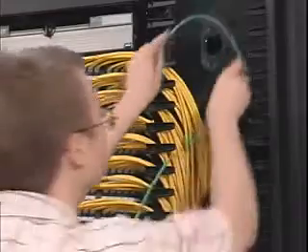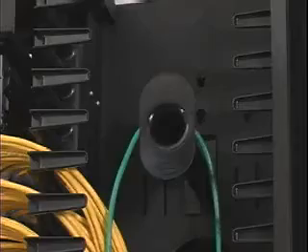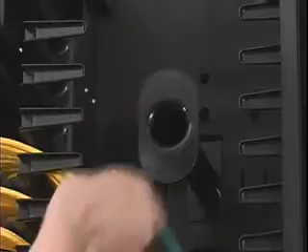Fundamental slacking of patch cords. When using slack spools, the patch cords must route up and over the spool. Do not wrap patch cord slack around one spool.